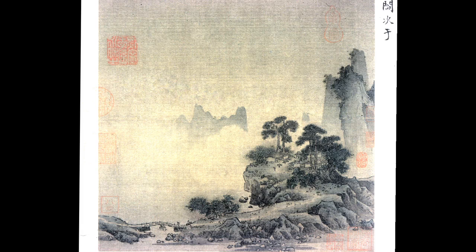The sky is partly darkened, showing it's evening, and the travelers are arriving by evening. Anyway, a quite lovely leaf and a genuine work by this small, lesser artist.